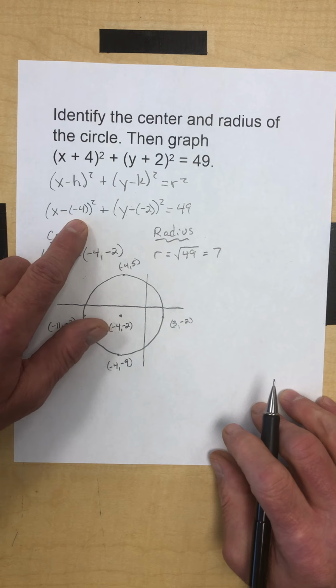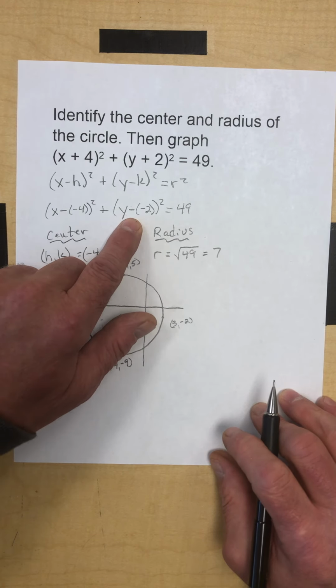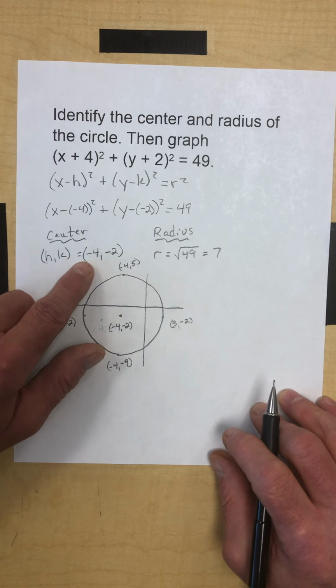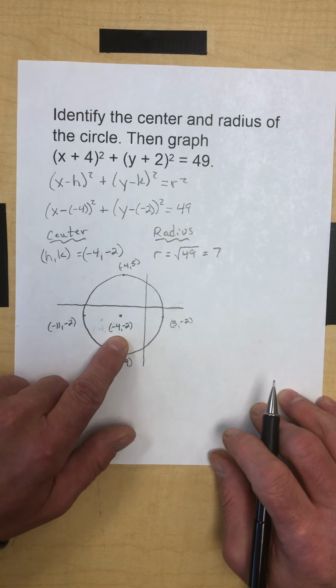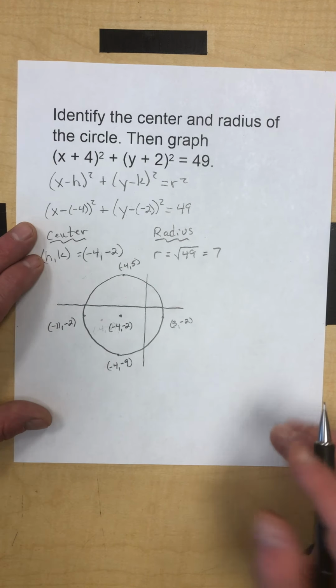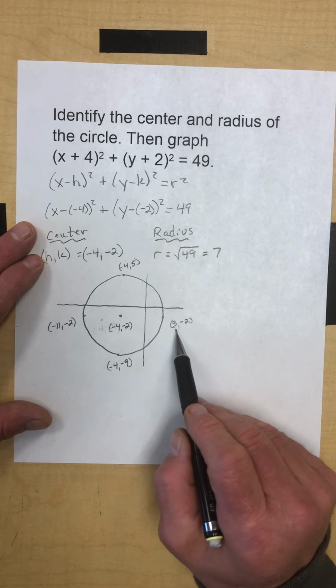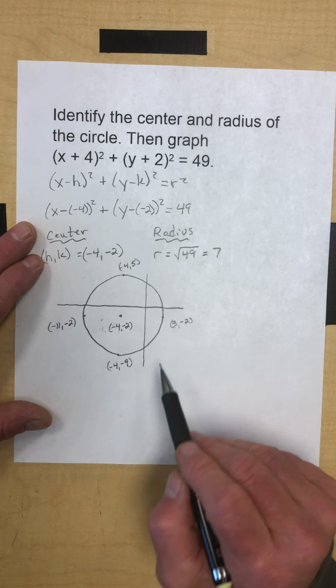X plus 4 becomes x minus a negative 4. Y plus 2 becomes y minus a negative 2, so my center is at negative 4 and negative 2. Good. R squared is 49, so my radius is 7. If I go 7 to the right, negative 4 plus 7 takes me to 3, so 3, negative 2.